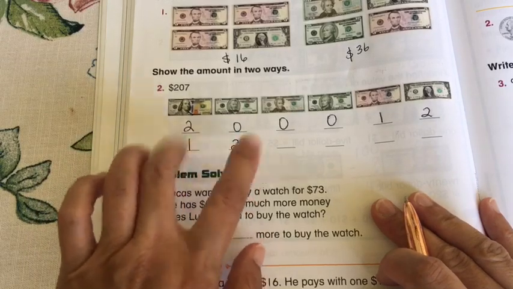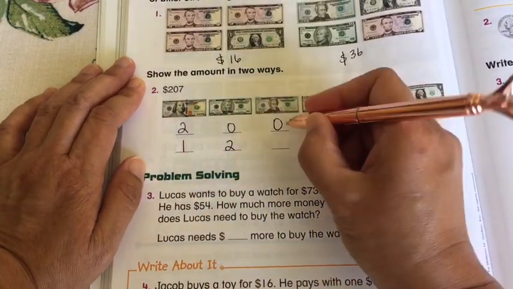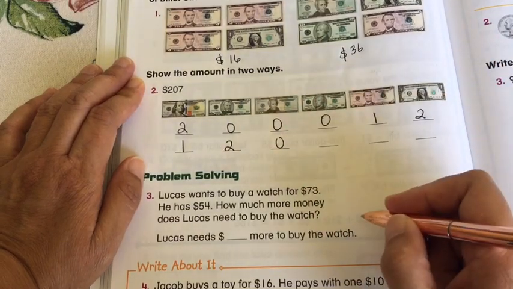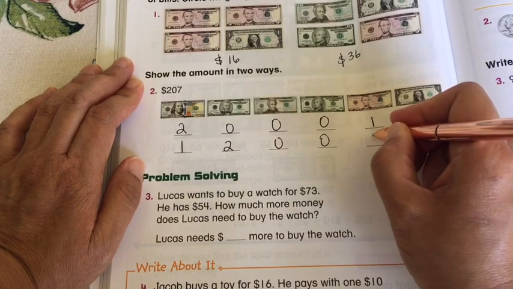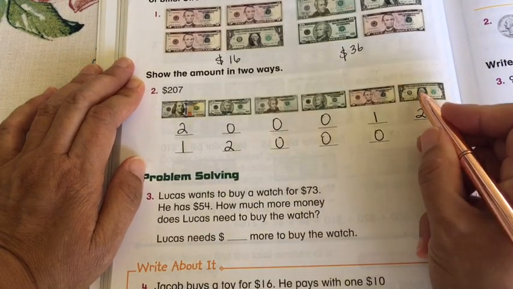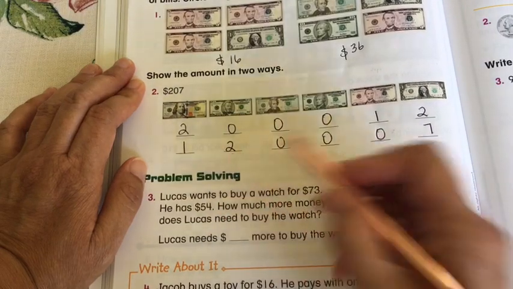Now I have 200. Okay, I want 207. Well, I definitely can't use a 20. That's too big. A 10's too big. This time I'm not going to choose a 5. I'll just take 7 ones. And that will give me 207.